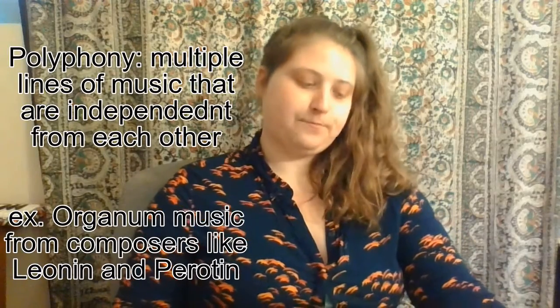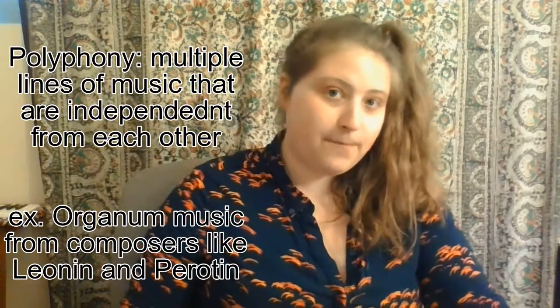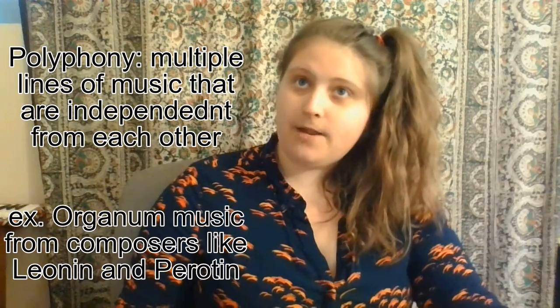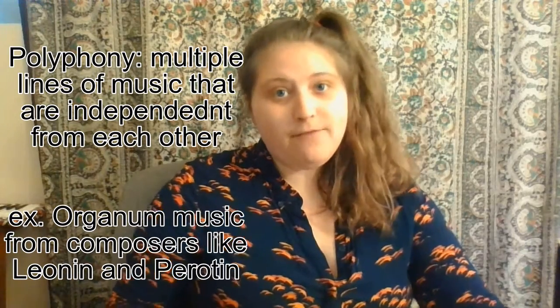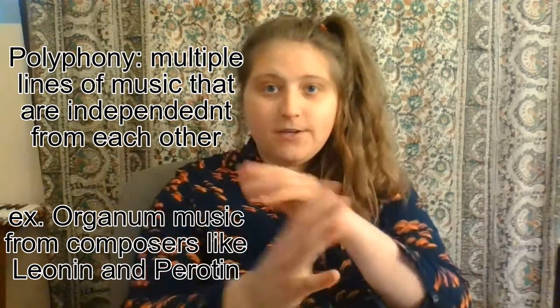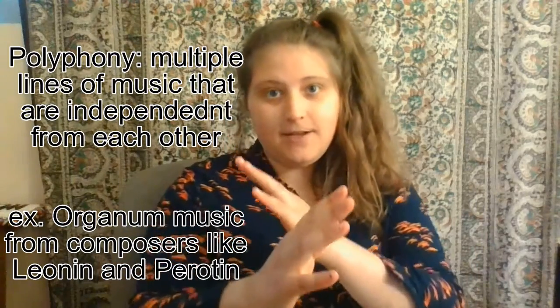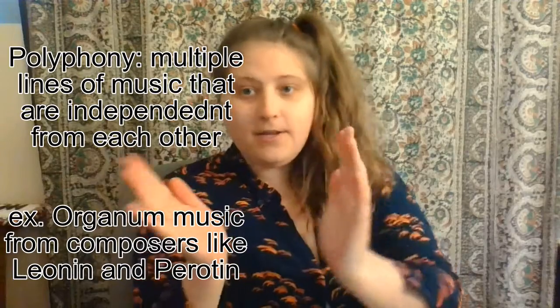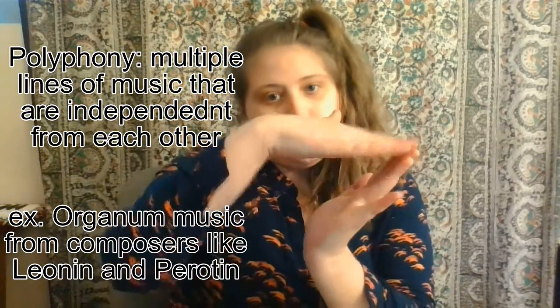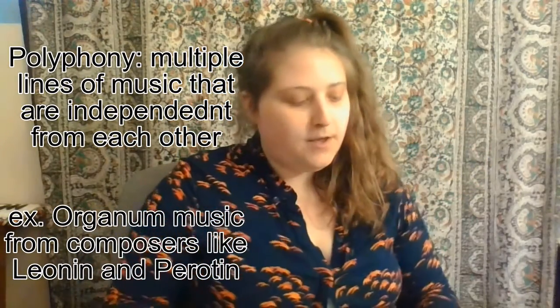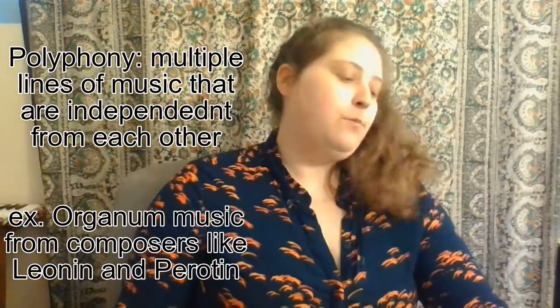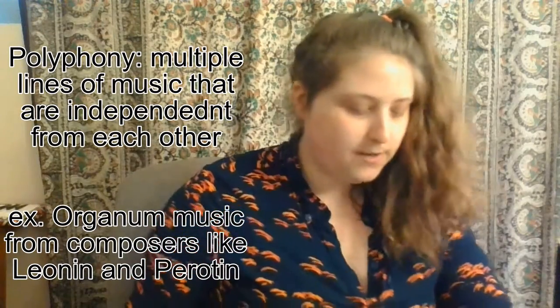The next term that I have here is polyphony. Polyphony is when you have, think about it, poly means many. So polyphony is when you have many lines of music going in many different directions. And the motion looks a little bit like this. You can go this way for a little bit, you can go this way for a little bit, or this way for a little bit. And those are types of motion, and we'll talk about that. That's another vocab term we'll talk about later.